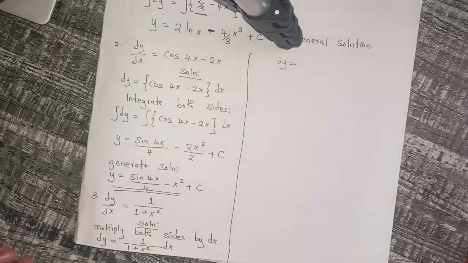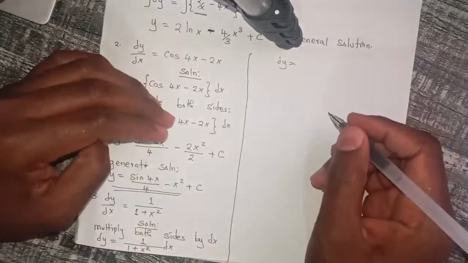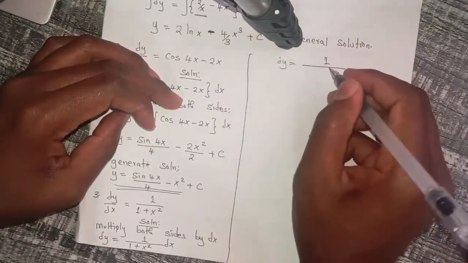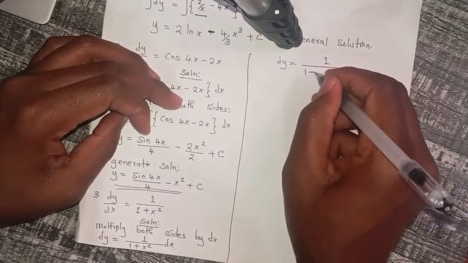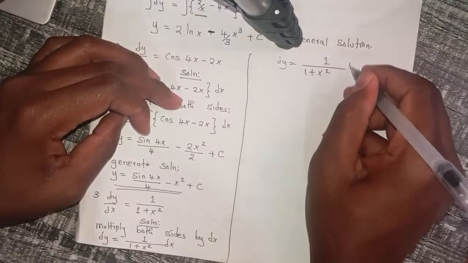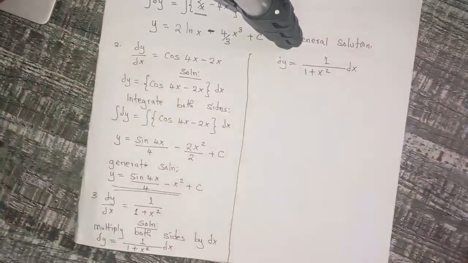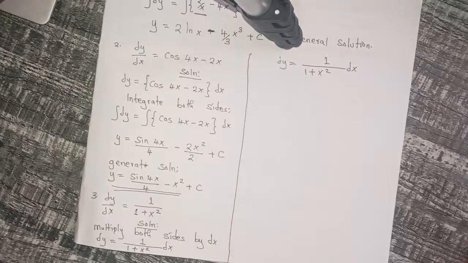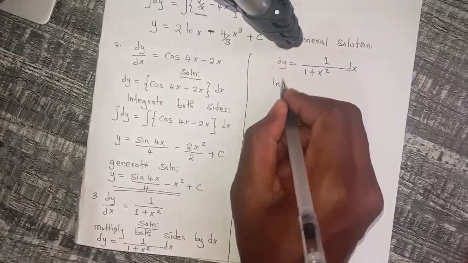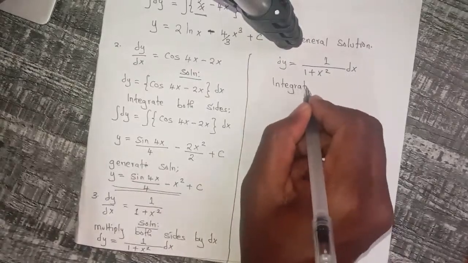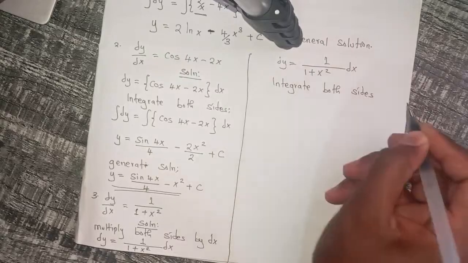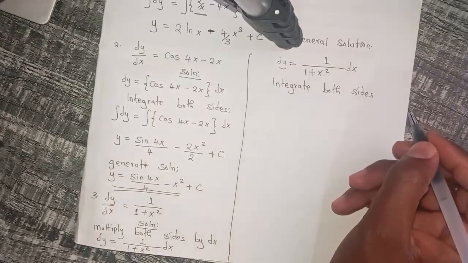So you have dy equals 1 over 1 plus x square dx. From there you integrate both sides.